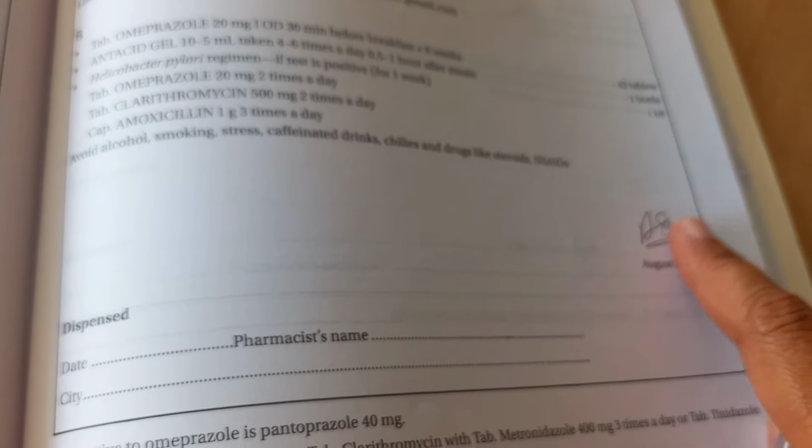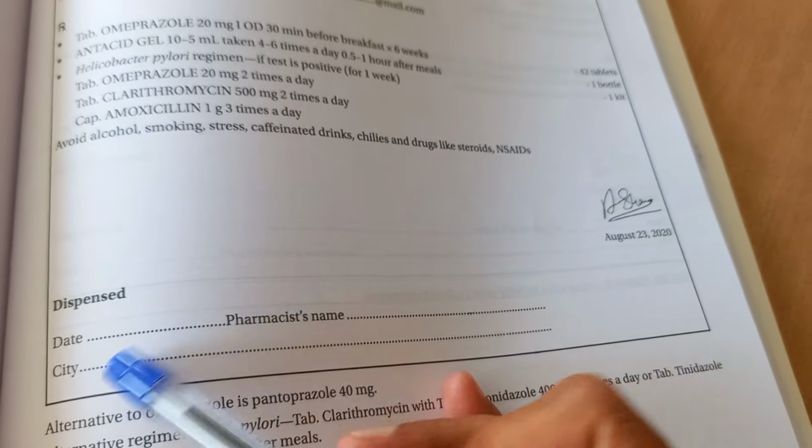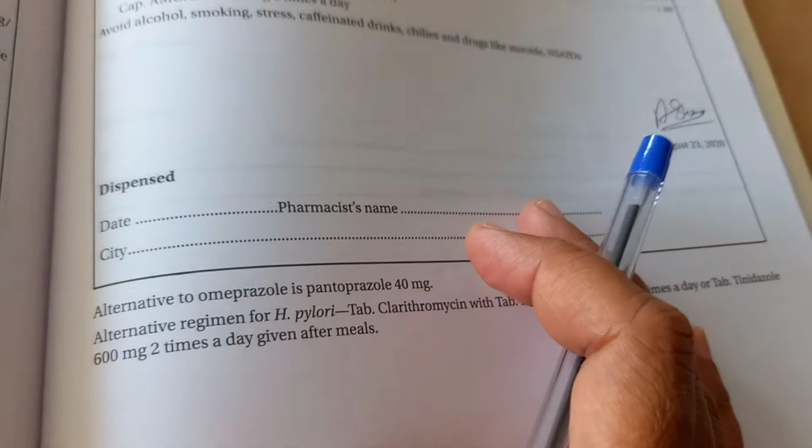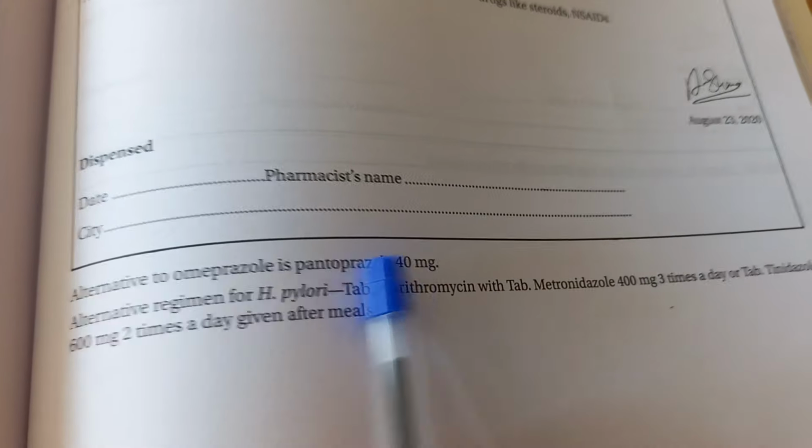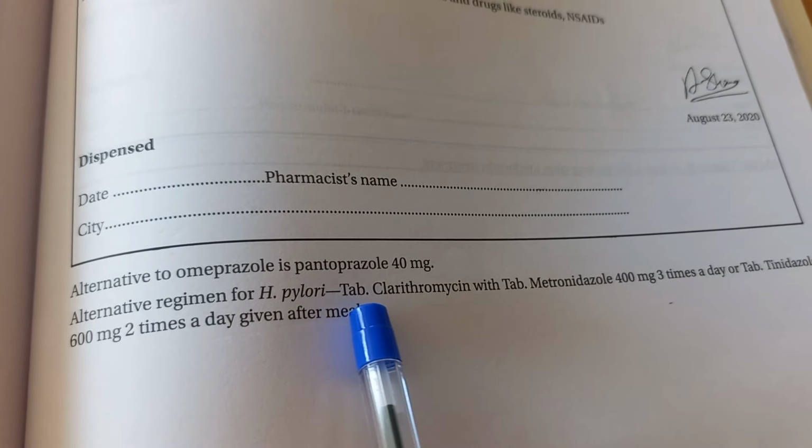I think below the sign there should always be the name of the doctor, his seal, etc. Dispense, the pharmacist will enter here when he dispensed it, etc. So what have they written here? Alternative drugs also they mentioned here. Alternative to omeprazole is pantoprazole, etc. Okay.